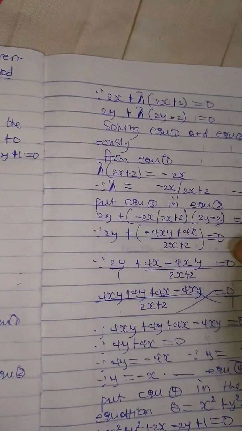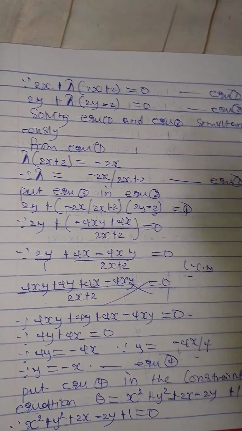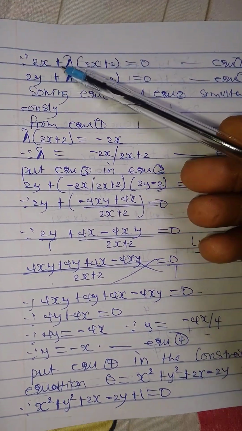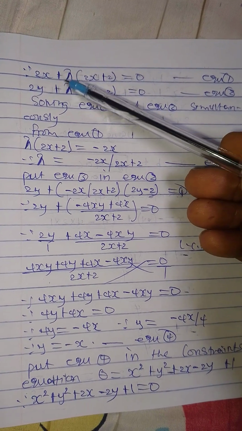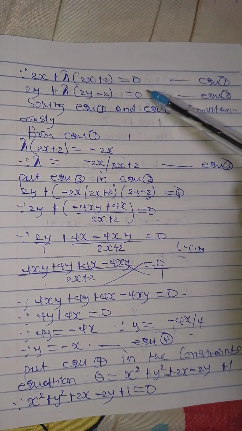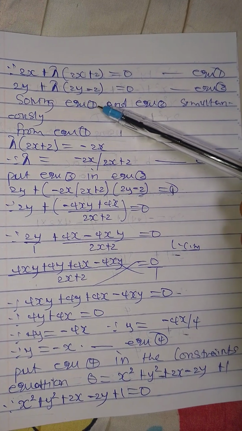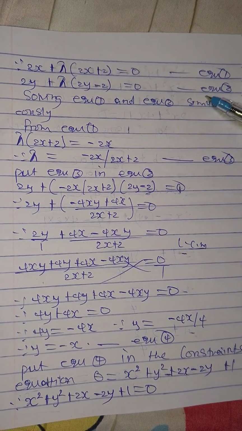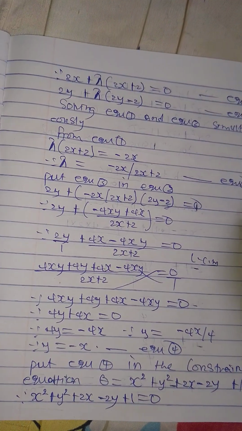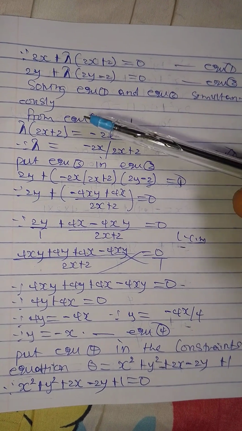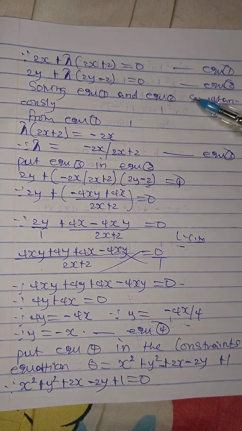So what next thing? We continue. Now, that becomes 2x plus lambda bracket 2x plus 2 is equal to 0. Calling this equation 1. And 2y plus lambda bracket 2y minus 2 equals 0. Calling this equation 2. Okay. So what you have to do is solve equation 1 and equation 2 simultaneously.